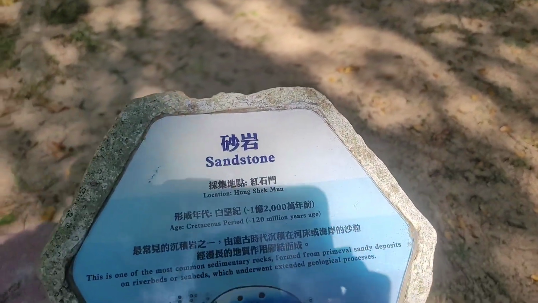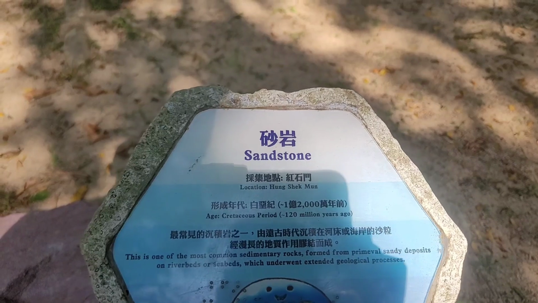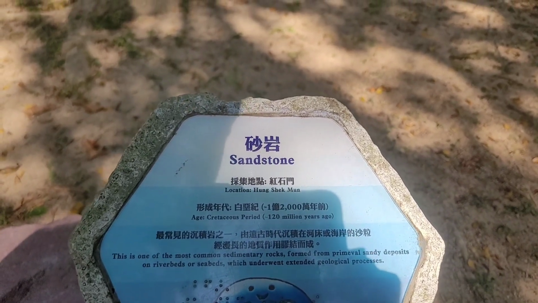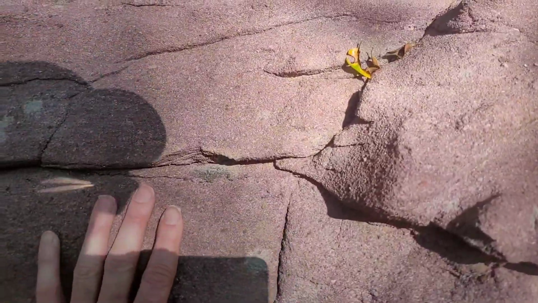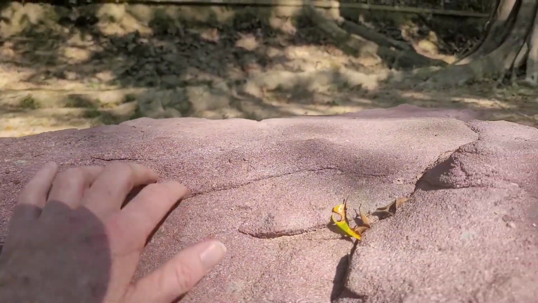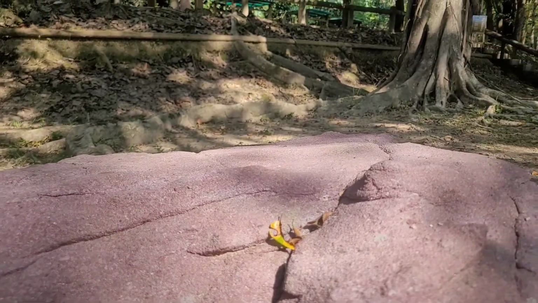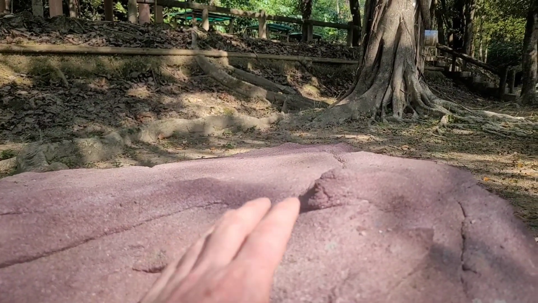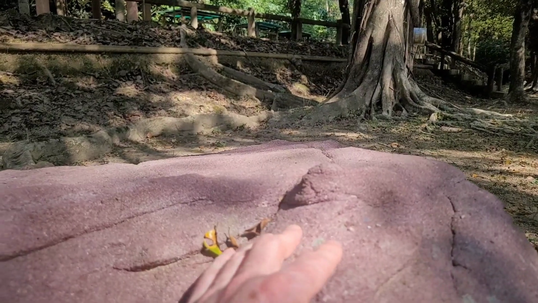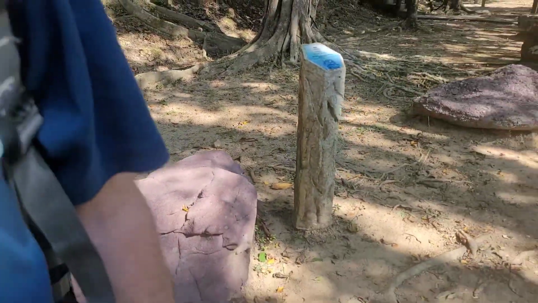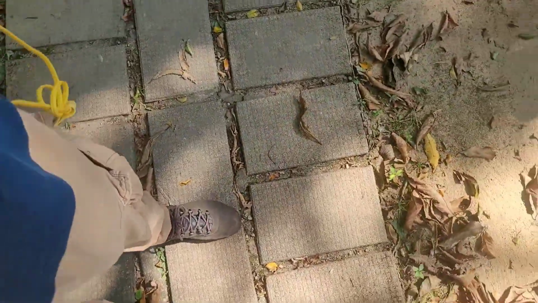Okay, sandstone from Hornsec 1, 120 million years ago. Okay, primitive sand deposits, riverbed or seabed. Looks like red sandstone, and we do have some larger pebbles. So this is probably derived from, could be derived from the tuff, but I'm not too familiar with the actual geology of that area, or even Hong Kong in general.